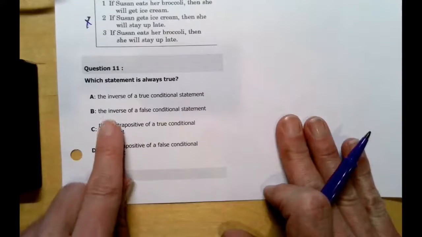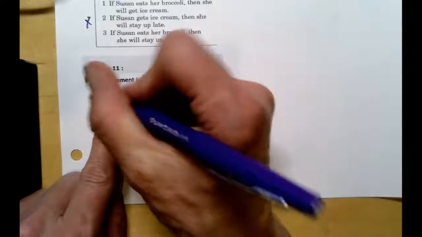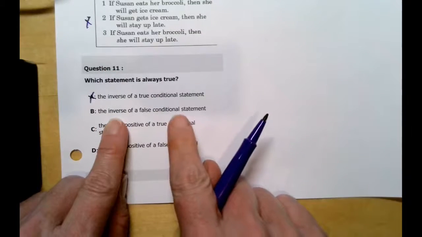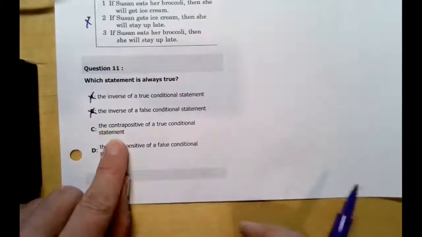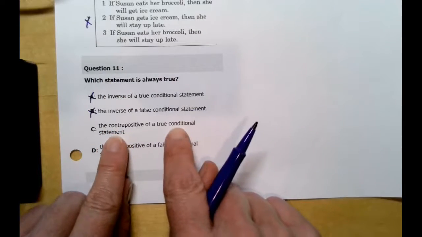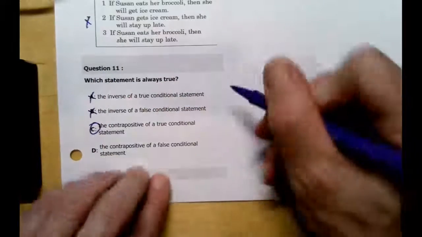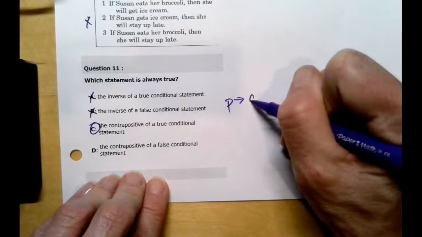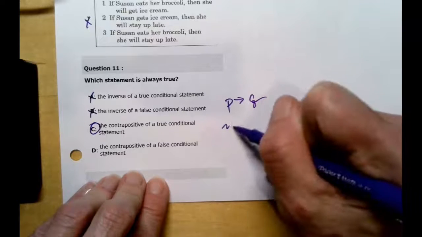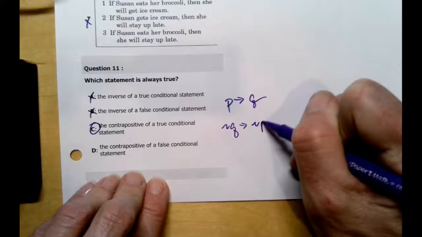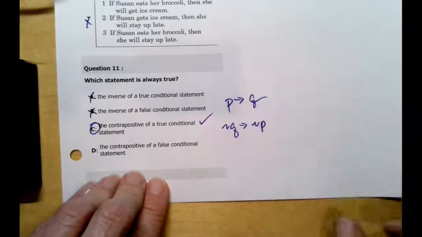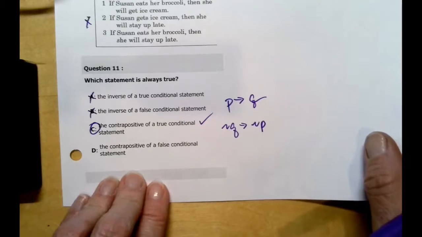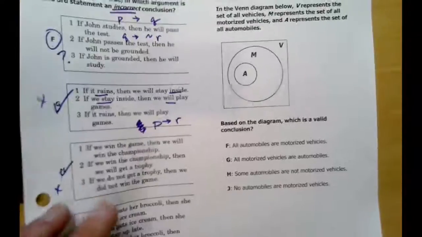Which statement is always true? The inverse of a true conditional? Not always. The inverse of a false conditional? Not always. The contrapositive of a true conditional. Yeah, a true conditional is if P then Q. So not Q and not P. That's going to be a good deal. All right, last one. Ready?